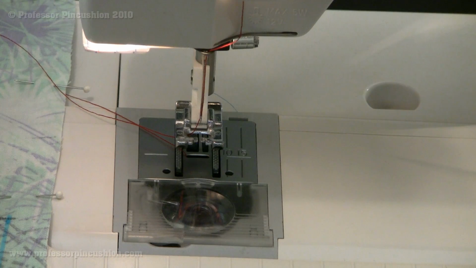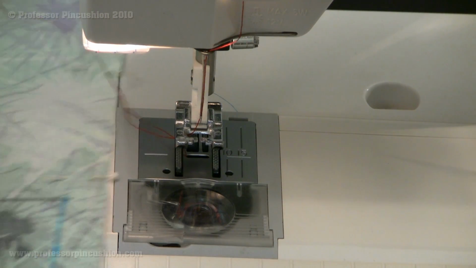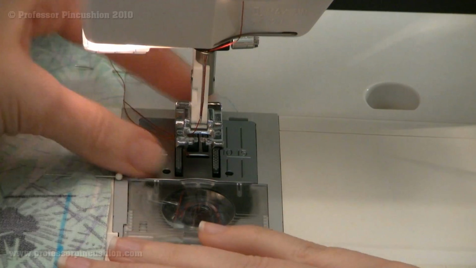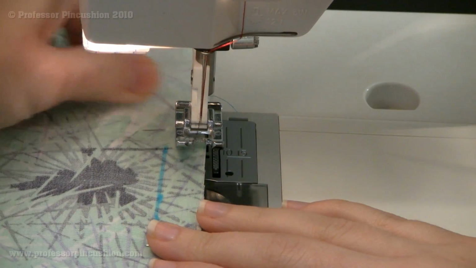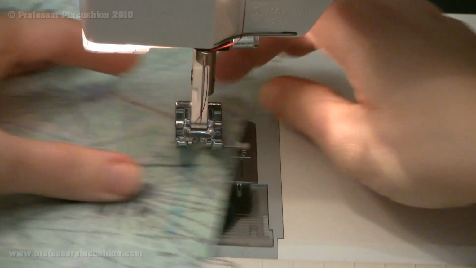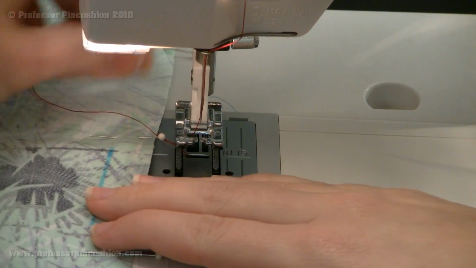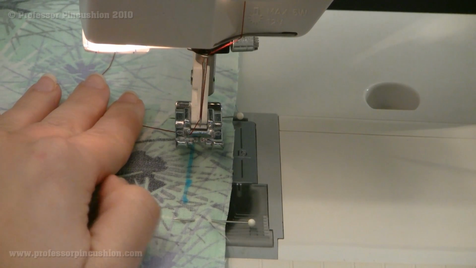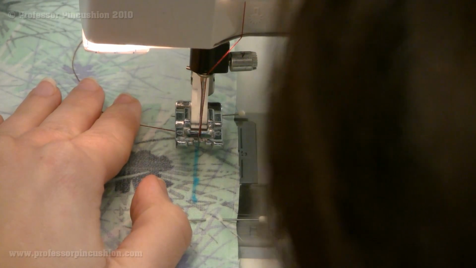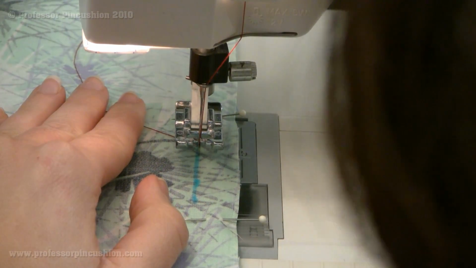So what I'm going to do then is take my fabric here with my line drawn in, and I'm going to move it till my needle is right underneath, oops, let me fix this, that line. So I'm just going to move this forward till it looks like it goes right in there.